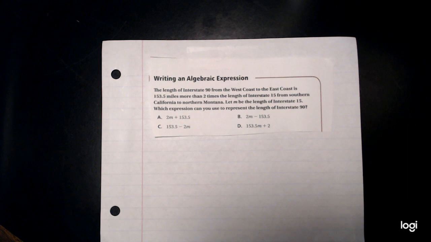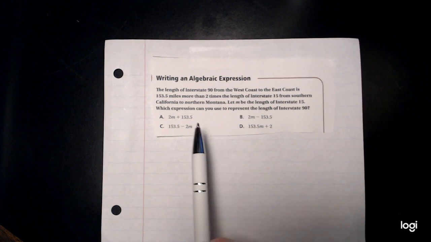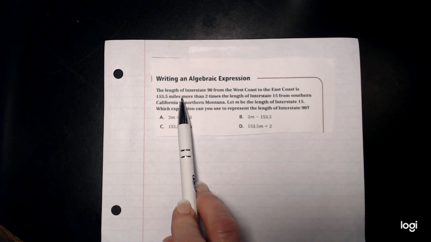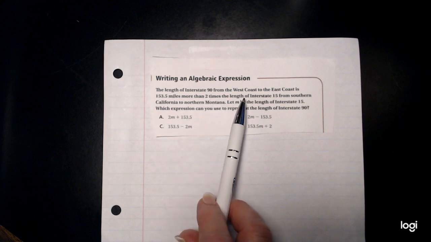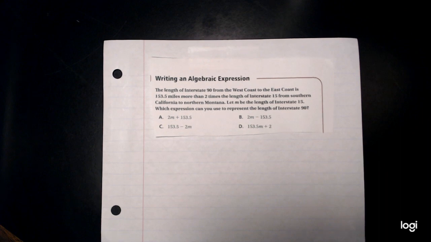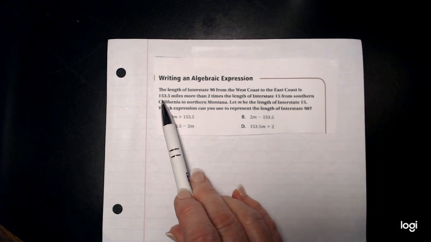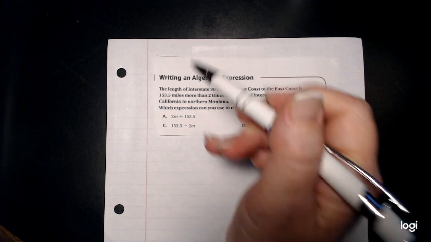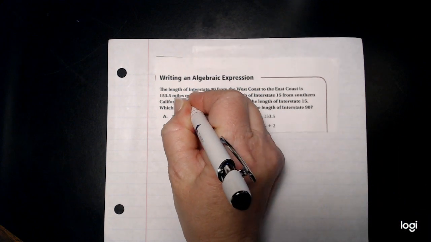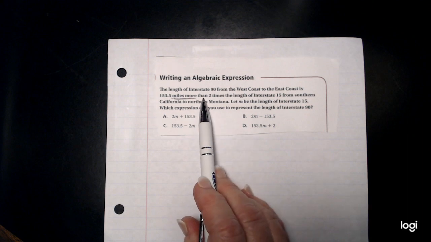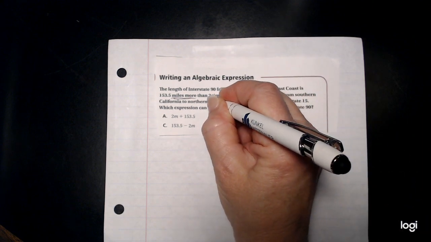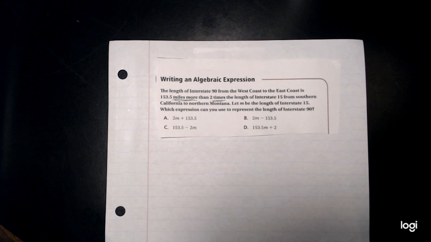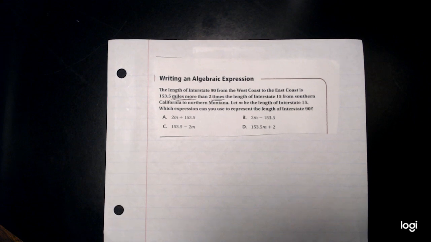It says the length of Interstate 90 from the west coast to the east coast is 135 and 5/10 miles more than, oh, that's kind of a key phrase, more than, that's one of our phrases, more than 2 times, oh, there's another one, the length of Interstate 15 from Southern California to Northern Montana. Let M be the length of Interstate 15. Which expression can you use to represent the length of Interstate 90?